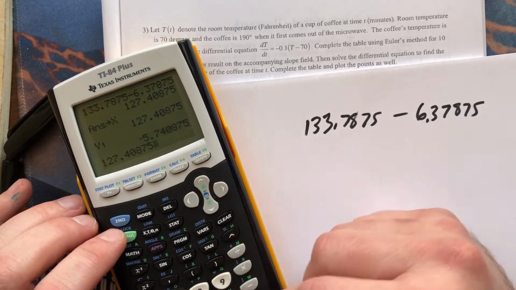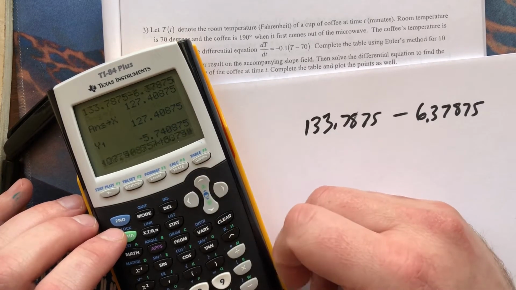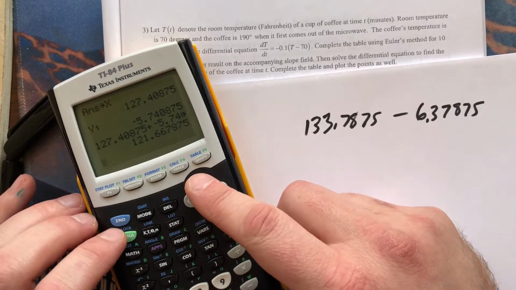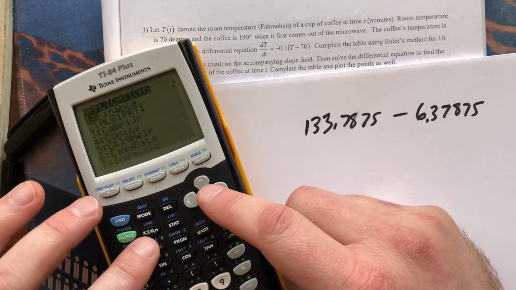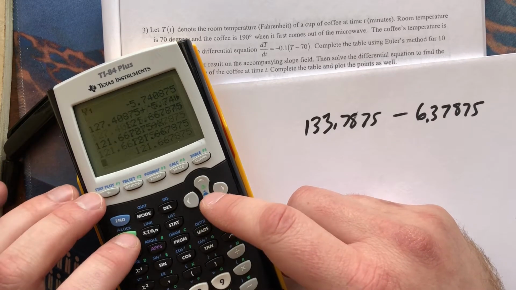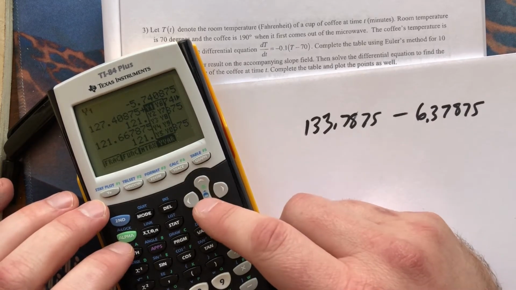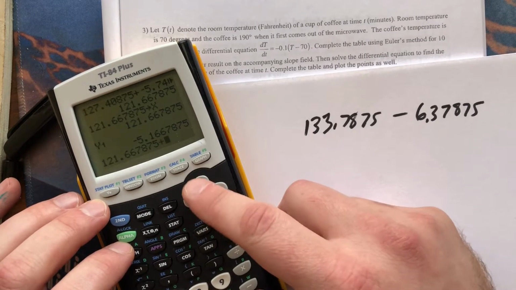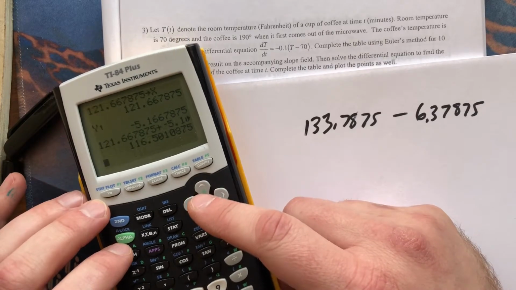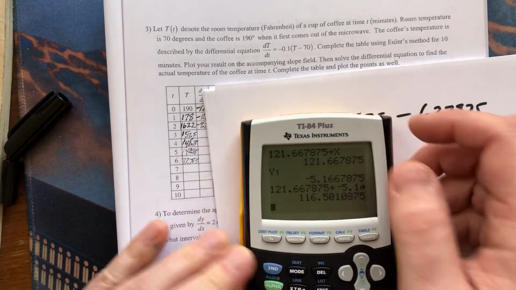Then I take that and add it onto it, and that's my next one. Then take that and store it as x, plug that into y1, take that and add it onto it.